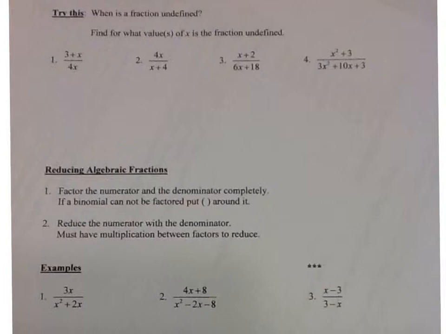All right, so let's take a look at the try this. It says, when is the fraction undefined? So right there, I want you to put down when 0 is in the denominator. All right, so remember the denominator is the bottom of the fraction.